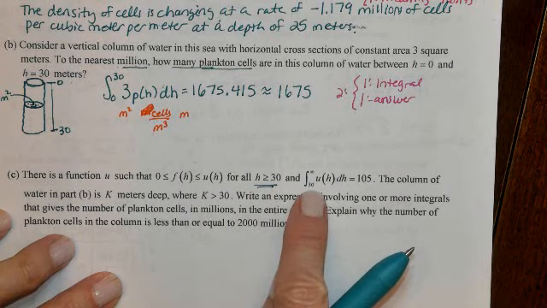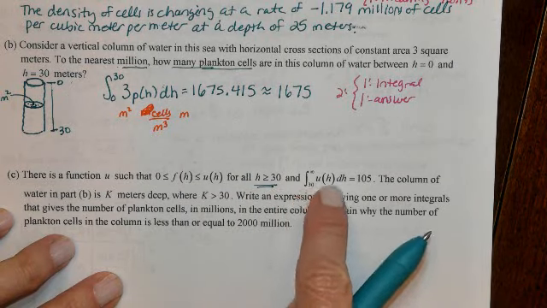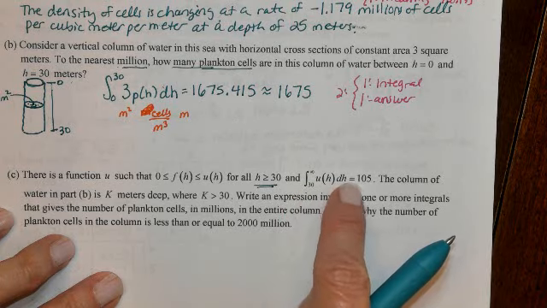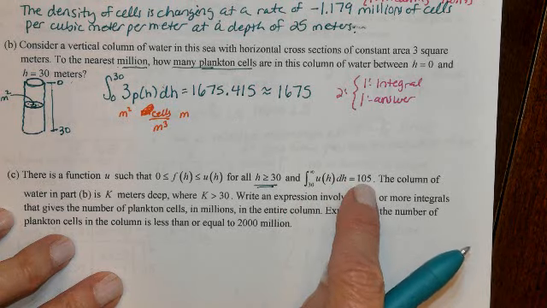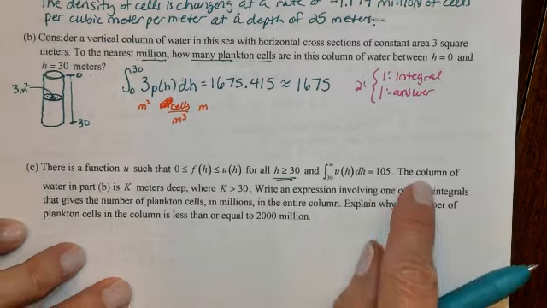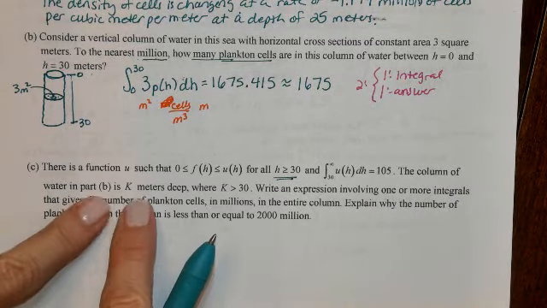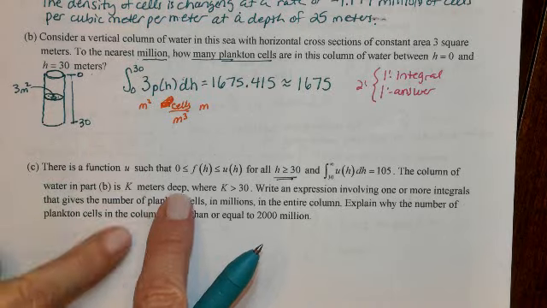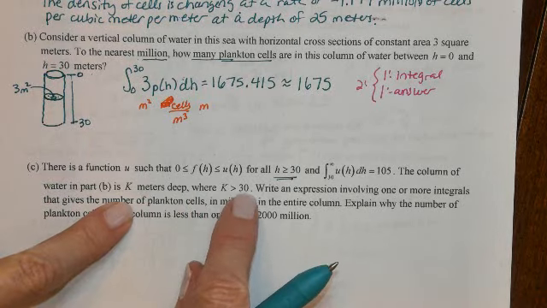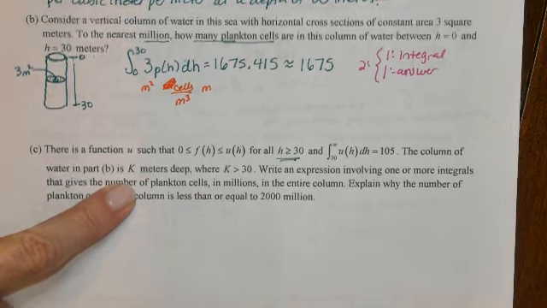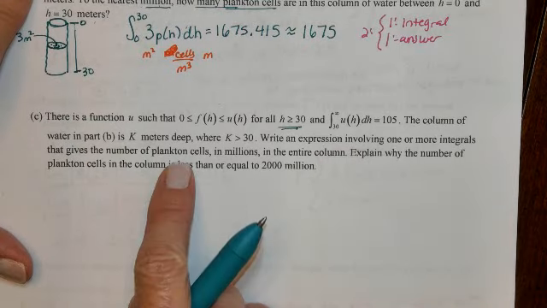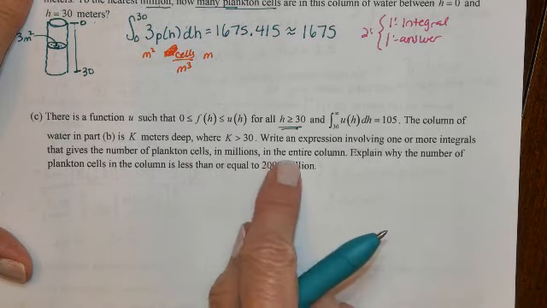And the integral from 30 to infinity of u of h is equal to 105. The column of water in part B is now k meters deep. So it was 30 meters deep and now it's k meters deep where k is greater than 30. Write an expression involving one or more integrals that gives the number of plankton cells in millions in the entire column.